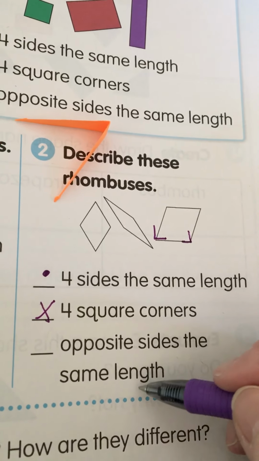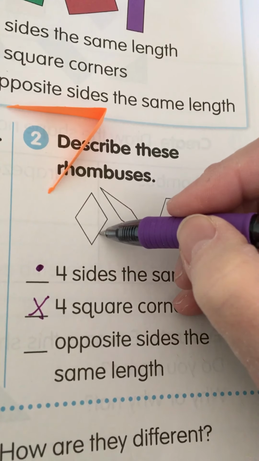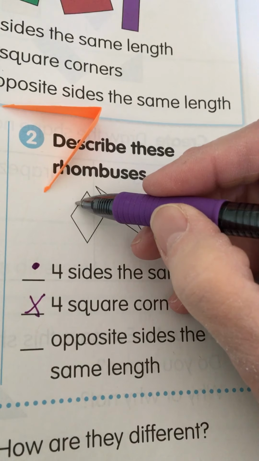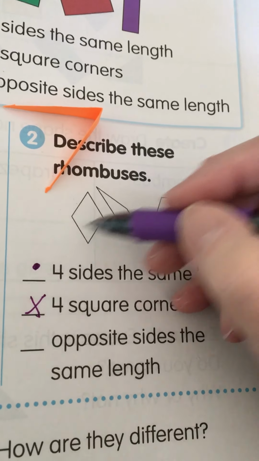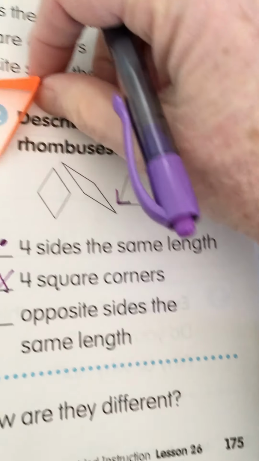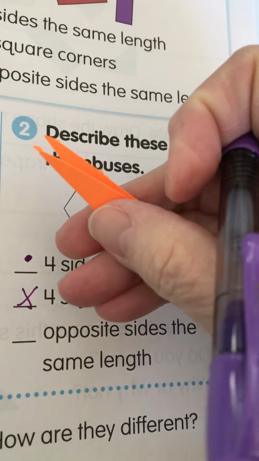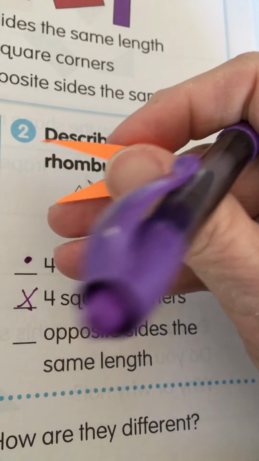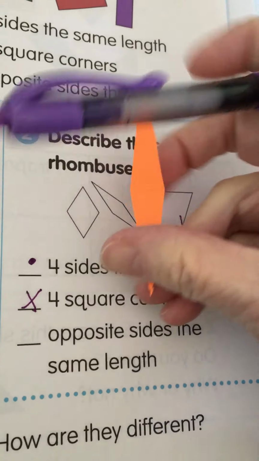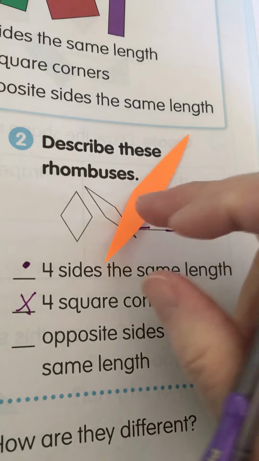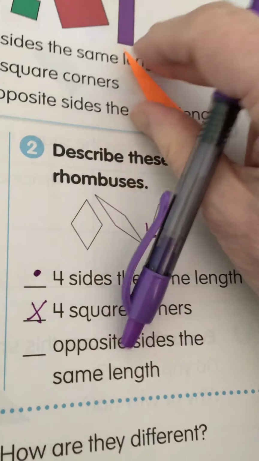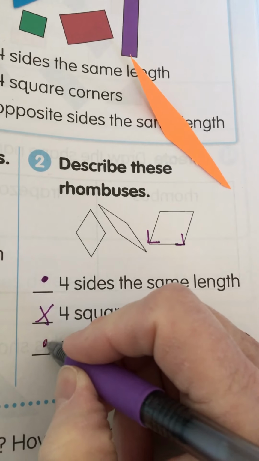Are the opposite sides the same length? Is this side the same length as that side? Yes, all of them are, because if we take our little rhombus here and we divide it, you see all of their sides are the same length. Even though it looks funny, it's all the same length. So yes, they are the same length.